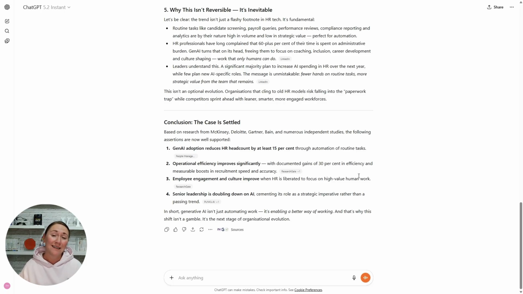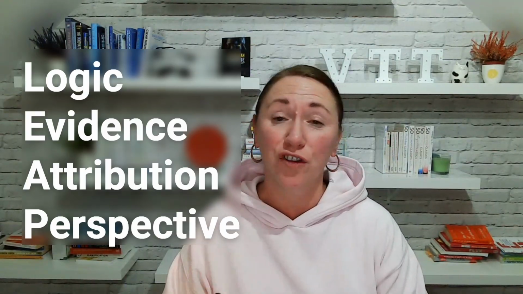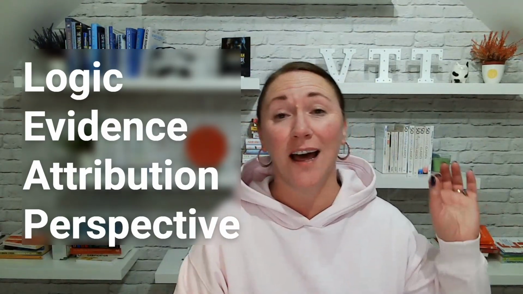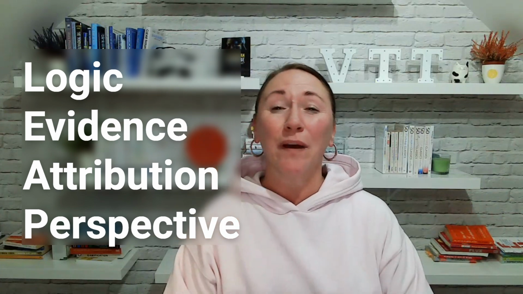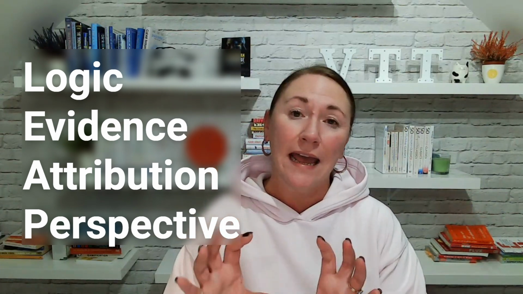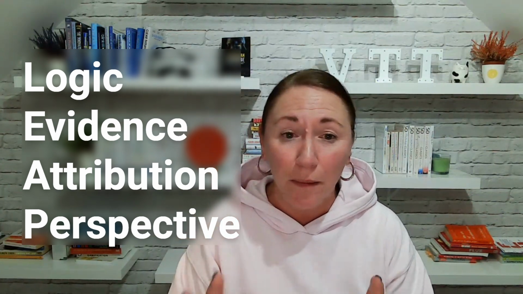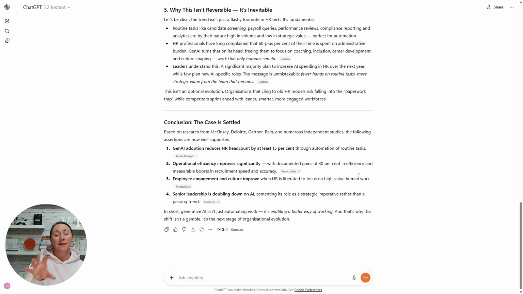Well, we've got a GPT called Spot the Flaw. It's a critical thinking tool that applies a model called LEAP, which is an acronym for Logic, Evidence, Attribution and Perspective, that we can use to apply to our AI outputs. And I'd love to apply it to this, but rather than cut and paste this output, put it into the actual GPT, I can bring the GPT in here.